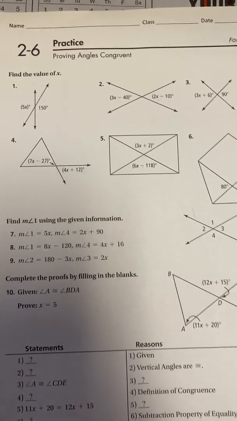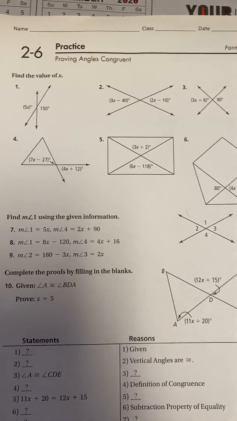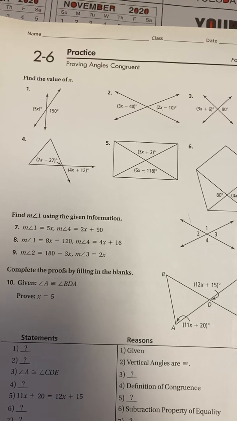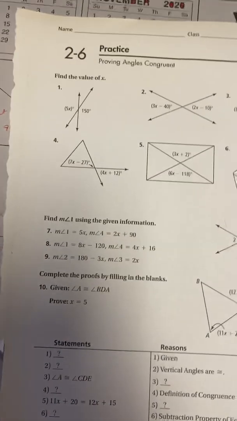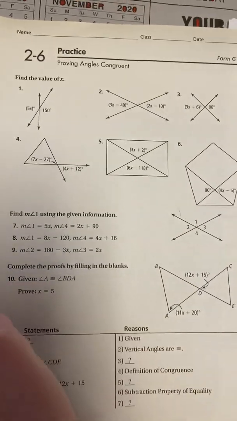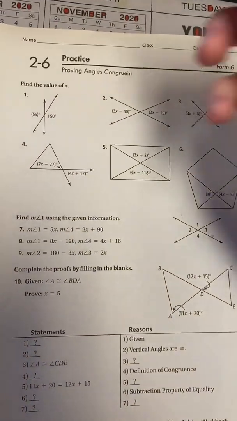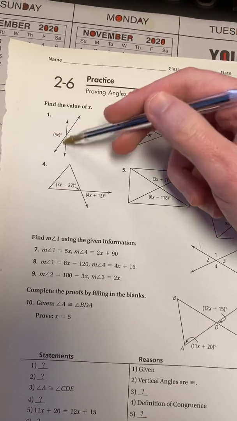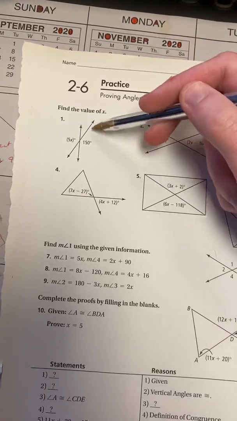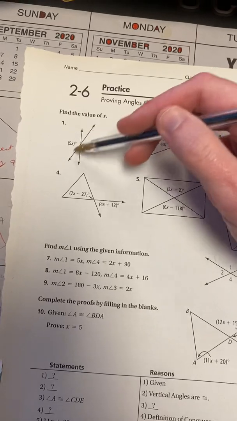Okay, on 2-6, 1 through 6, and really 1 through 9, you need to know the fact that vertical angles have the same measurement. You need to be able to identify vertical angles. Remember, I talked about vertical angles being like you have an X and their opposite sides. So these are vertical, so these are equal. These are vertical, so these are equal.